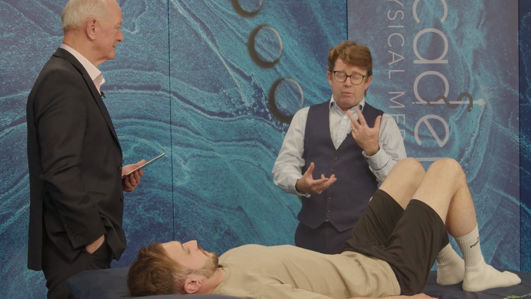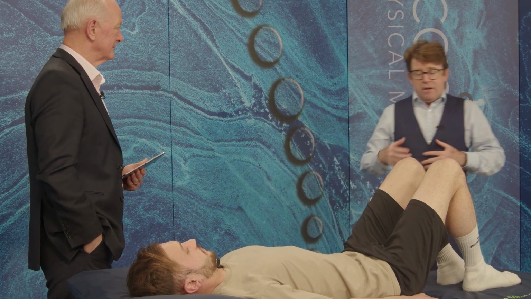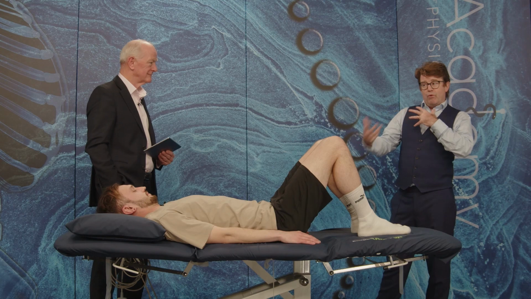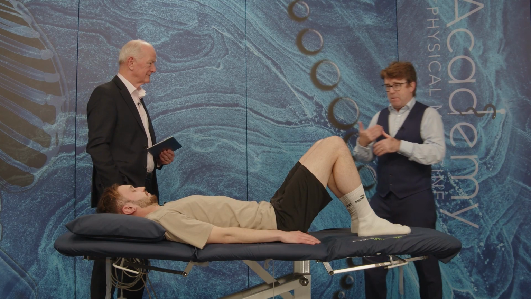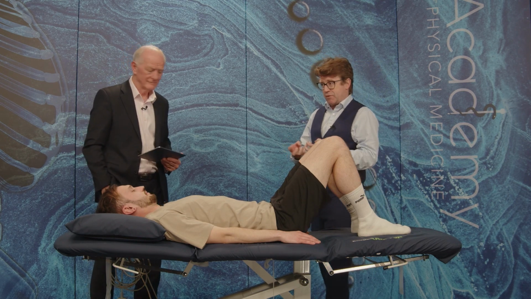So this is where we really start to get into that realm of getting these guys doing a lot of pelvic floor relaxation rather than what they may assume they should be doing, which is the pelvic floor strengthening.